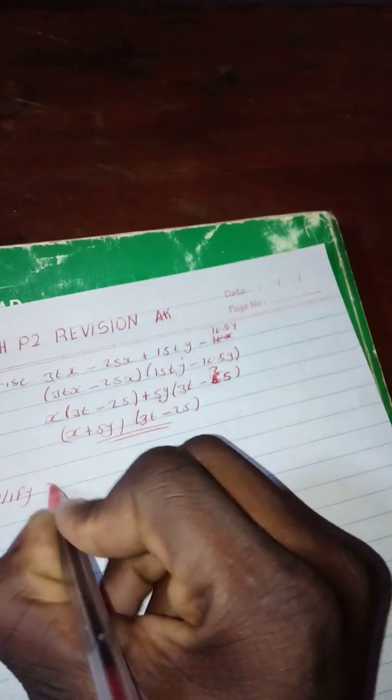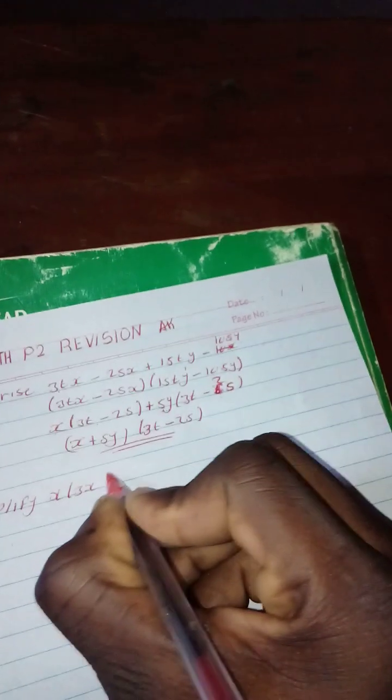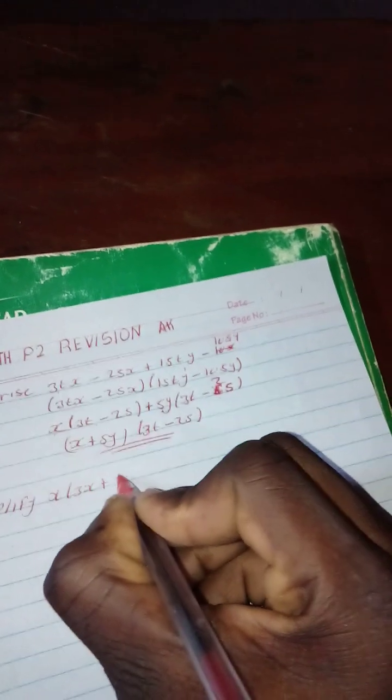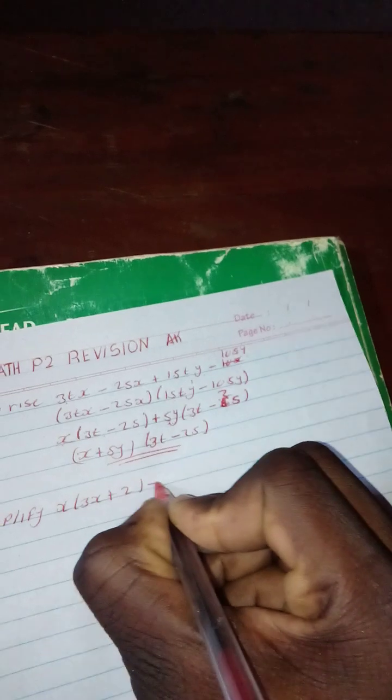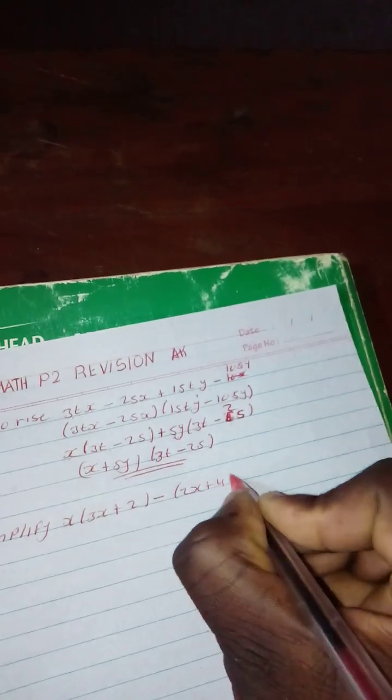See the equation we are given: x(3x plus 2) minus (2x plus 4). Now, since they're asking us to simplify, what should we do first?